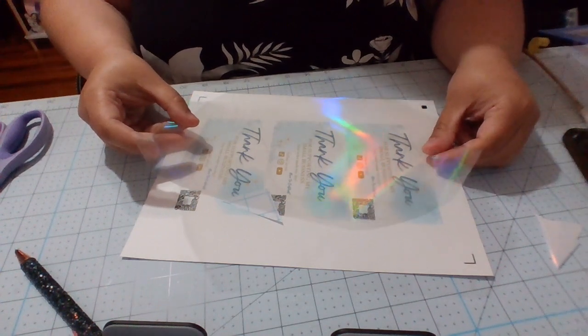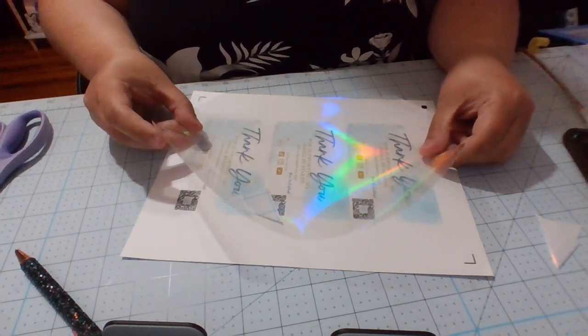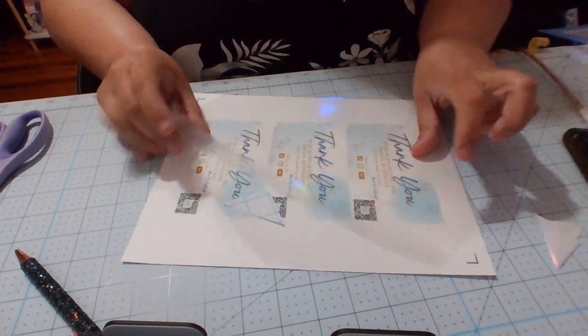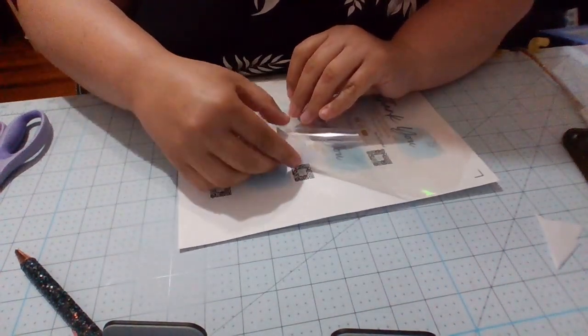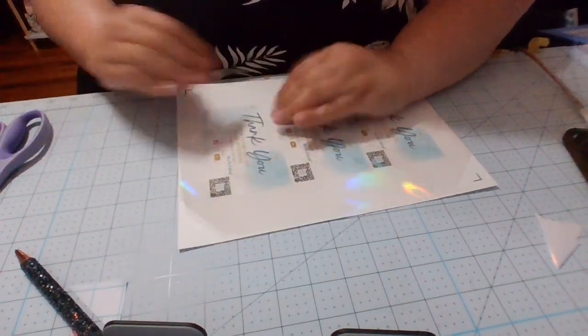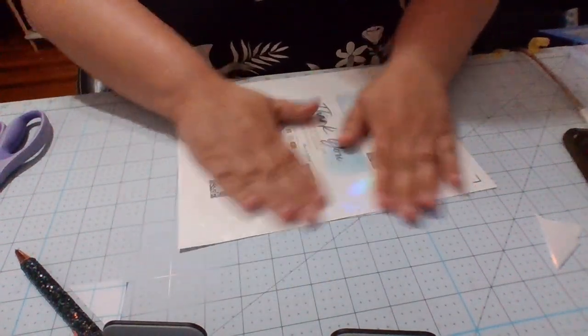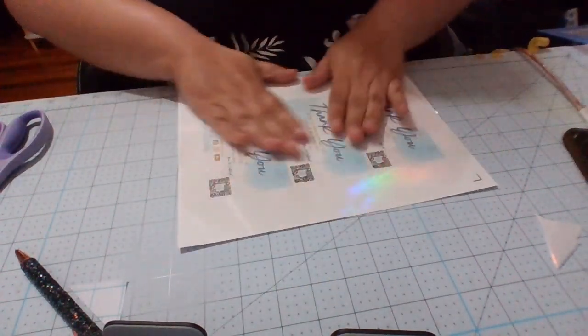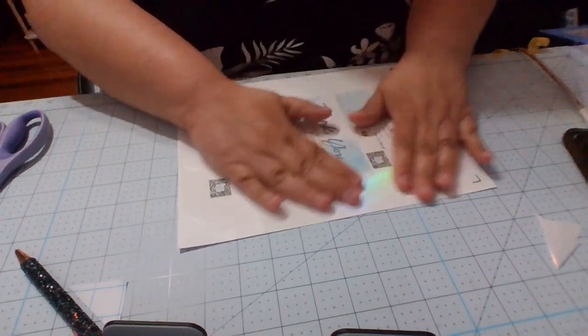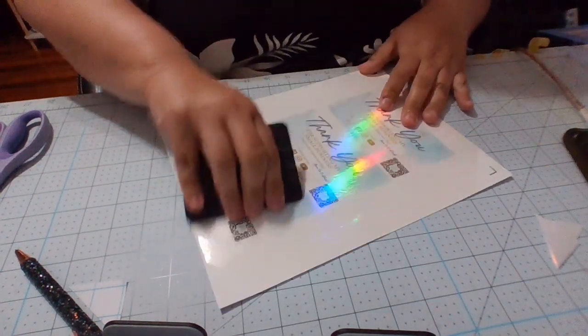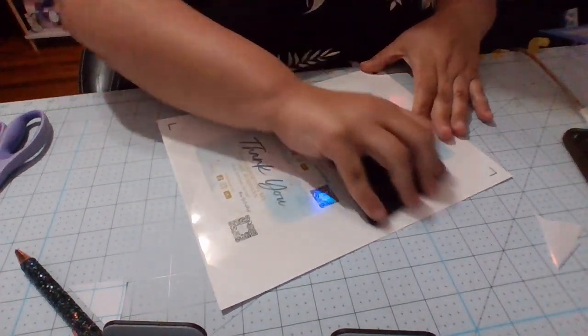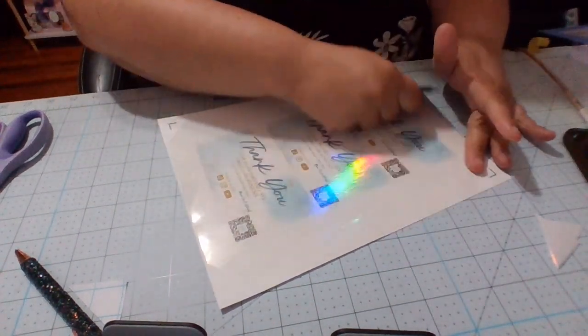And then I place it down to make sure that, oh, whoa, don't go in there. Make sure that all my cards are covered. I can use one of these scrapers to take out any bubbles.